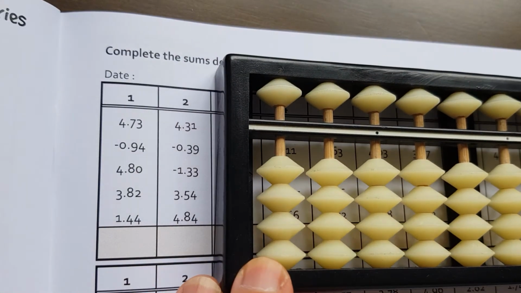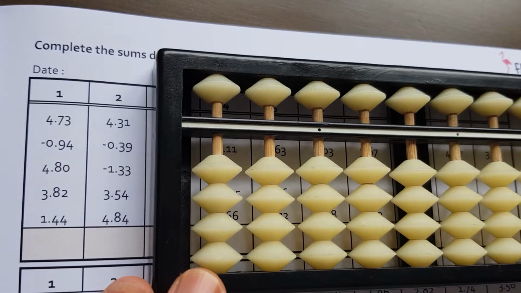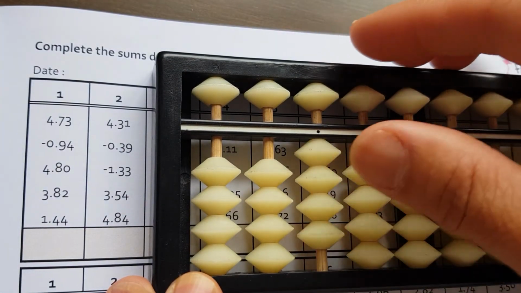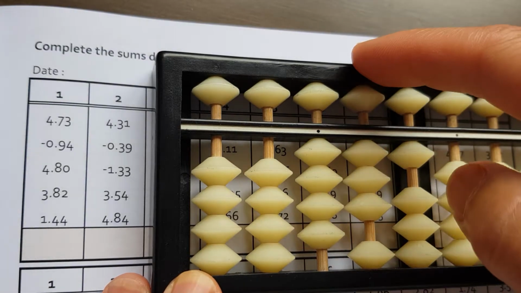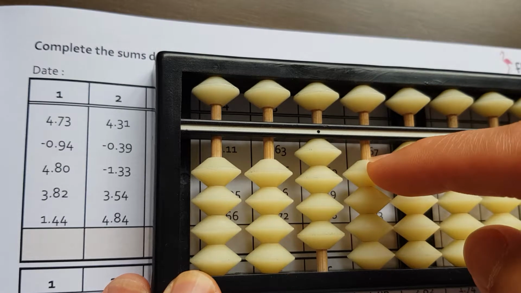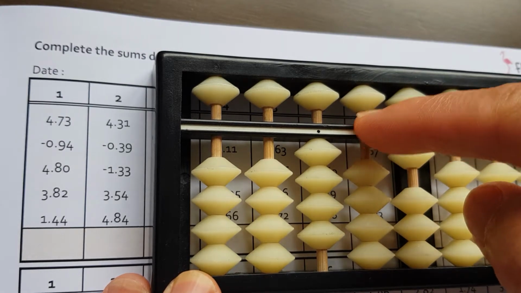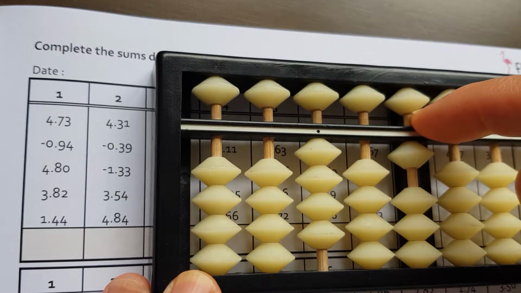I'm going to demonstrate another question, which is number 2. You need to add 4.31. Yeah. And then take away 0.39. To take away 0.3 is easy. There is enough to take away from. But the 0.09, you haven't got enough.